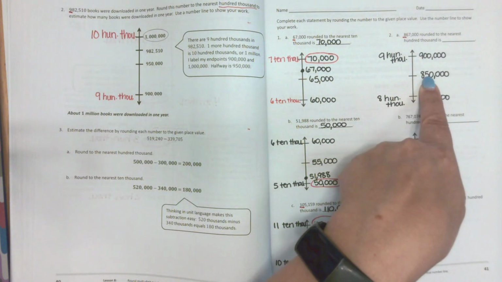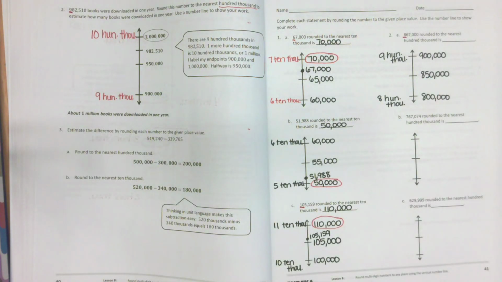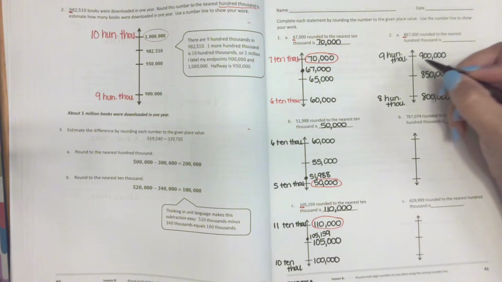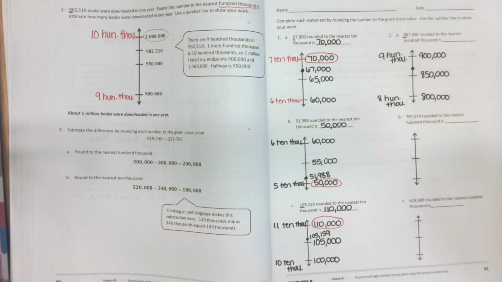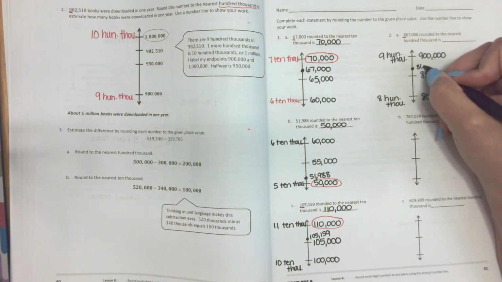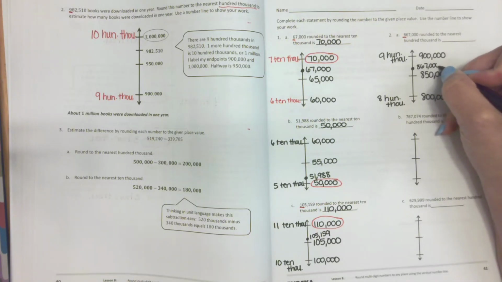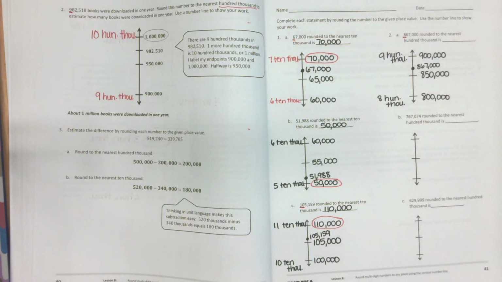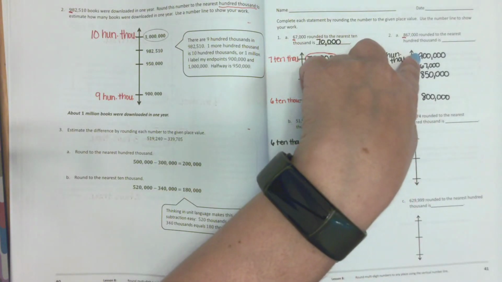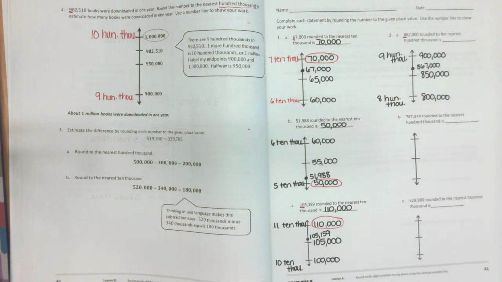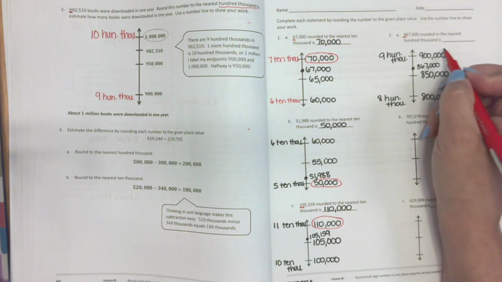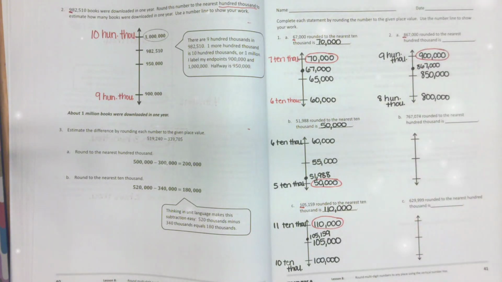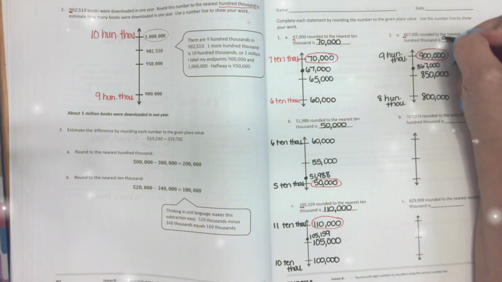Now decide, where should 867,000 go on the vertical number line? Is it greater than the midpoint or less than the midpoint? Think about where to put it. 867,000 is greater. It goes above the midpoint. Now decide, which endpoint is it closer to? Will it round up to 900,000 or round down to 800,000? I see that it's closer to 900,000. I circle that and write it on the line.